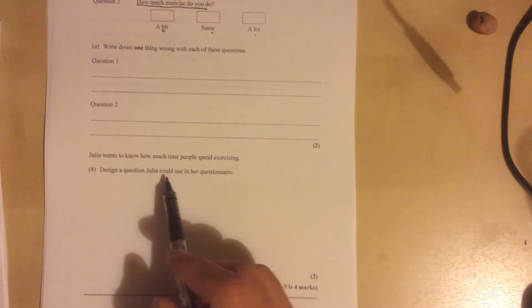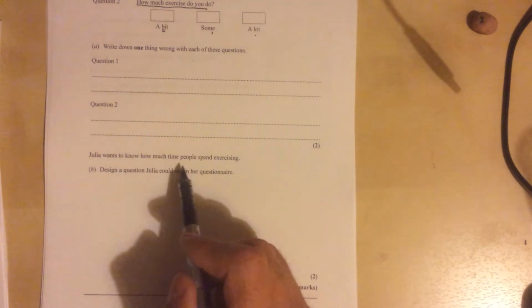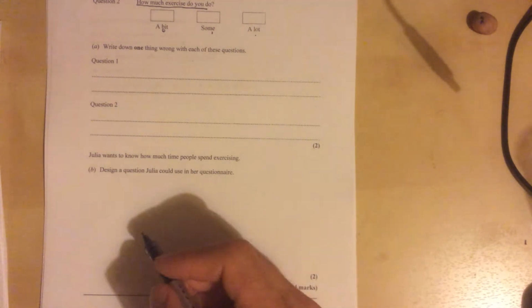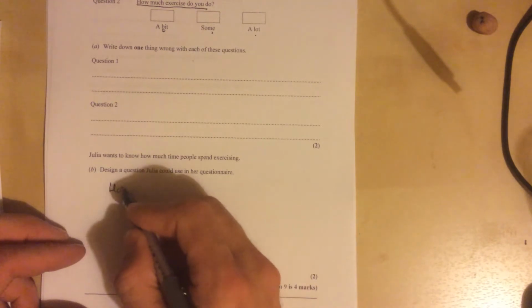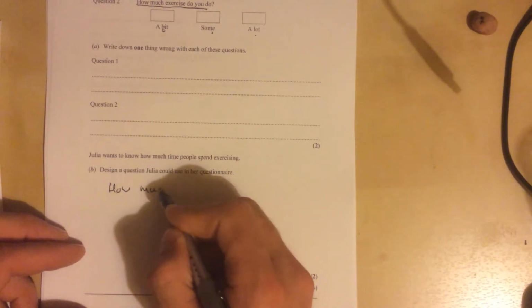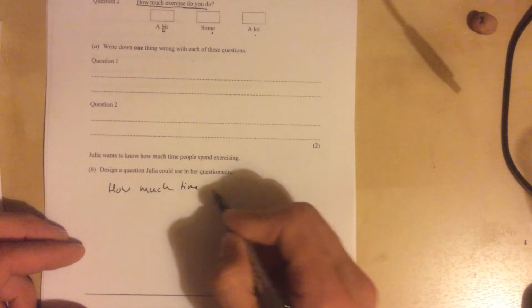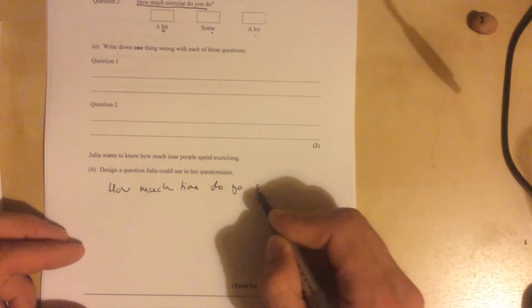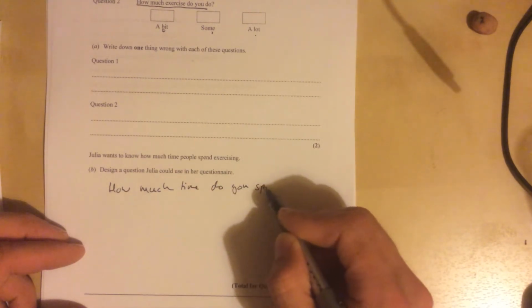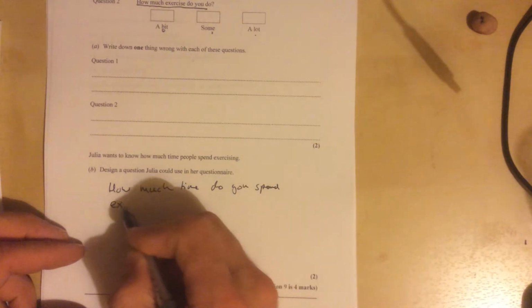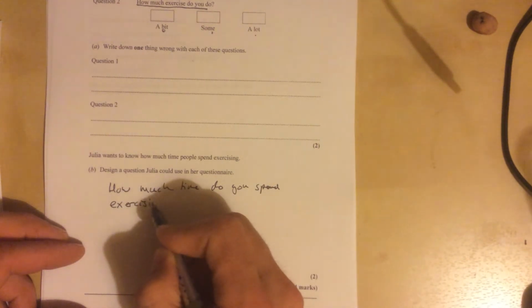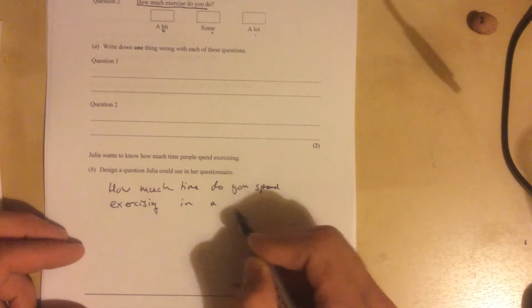Next part, design a question Julia could use, and she wants to know how much time people spend exercising. So we'd have to say how much time do you spend exercising in, let's say, a week.